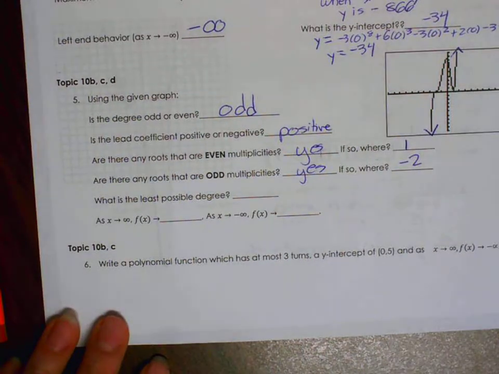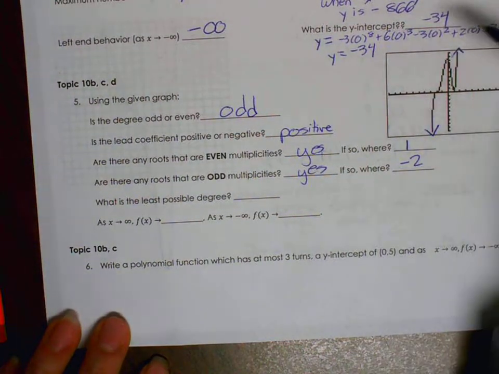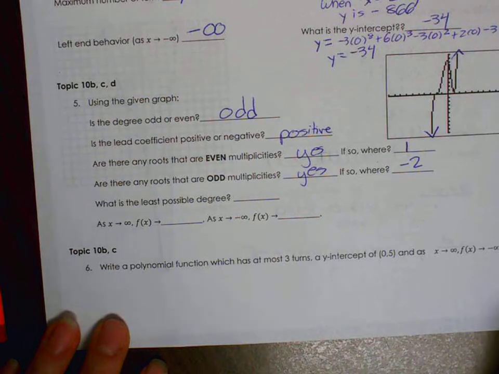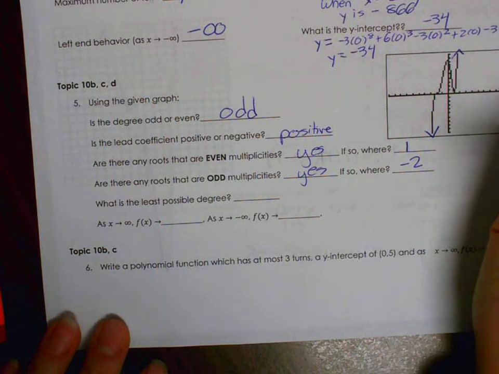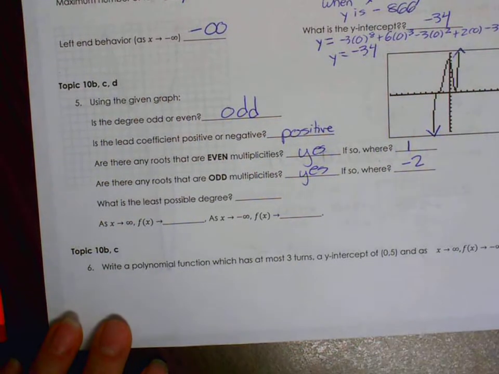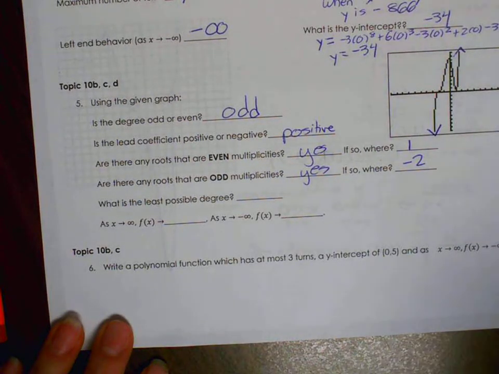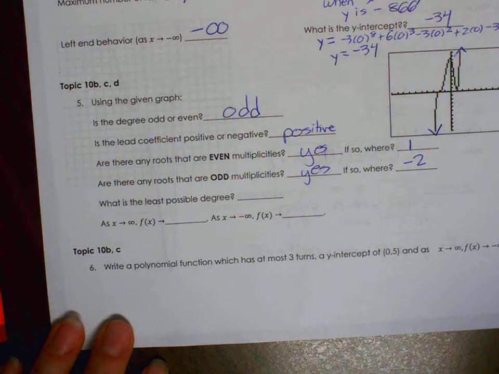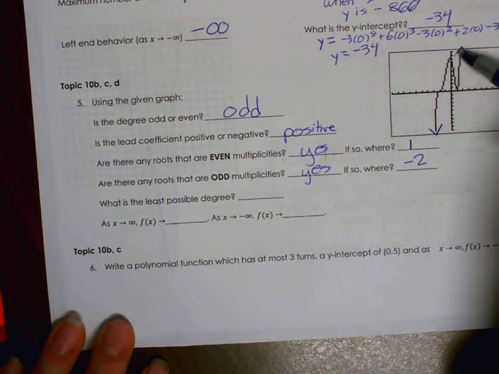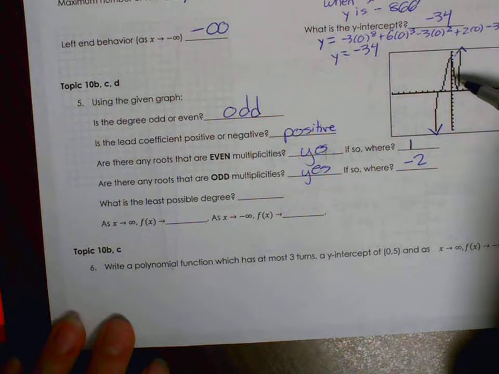All right, my least possible degree. So how many turns do I have on this one, right, is what I'm looking for. And I know that it has to be an odd degree as well. So make sure when you're counting turns, because sometimes you can miss them. Because if I'm really quick here, I can say, oh, 1, 2, 3 turns. And then I would say, oh, it must be 4. But I know it can't be that because it's not an even function. It's an odd function. So make sure you are careful when you count.